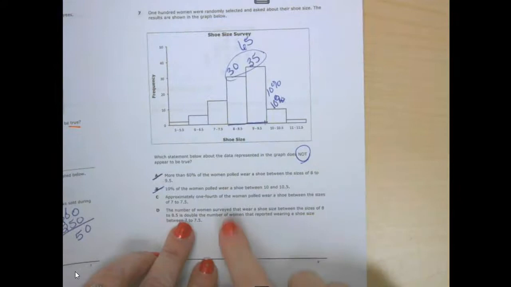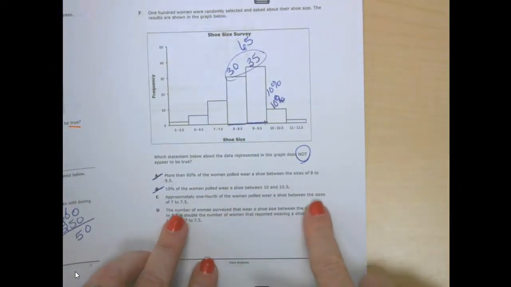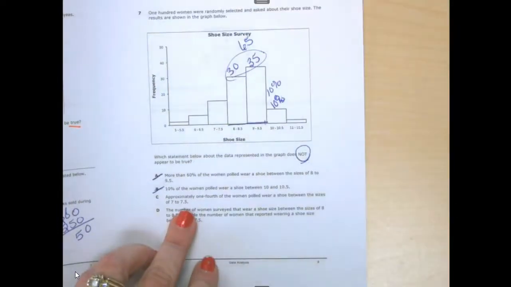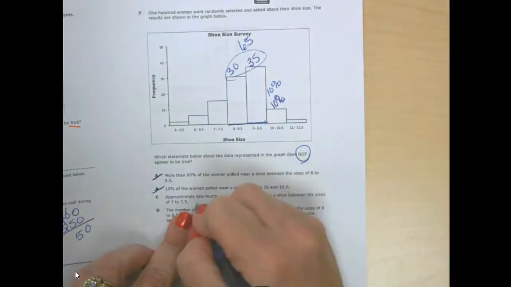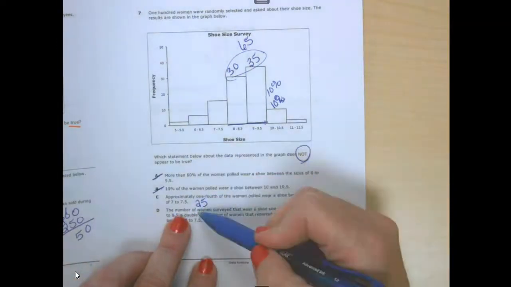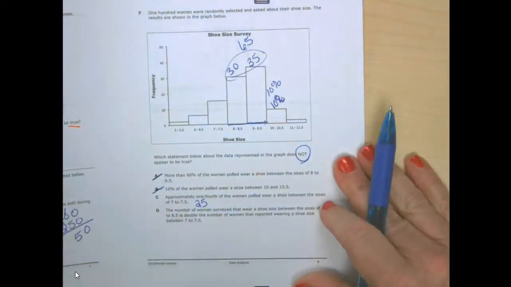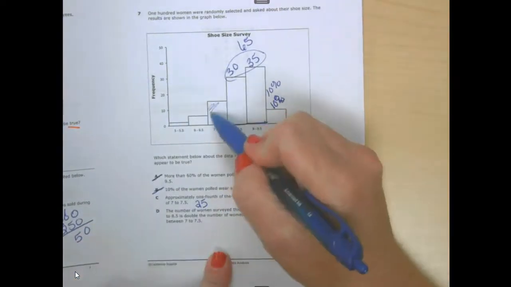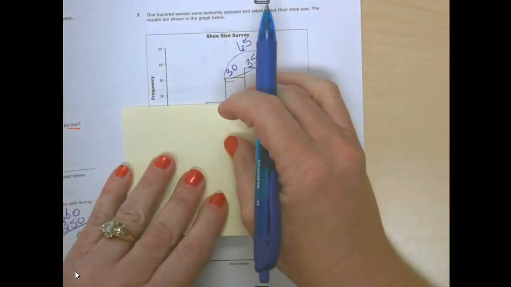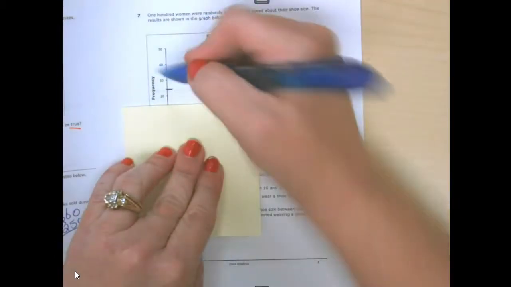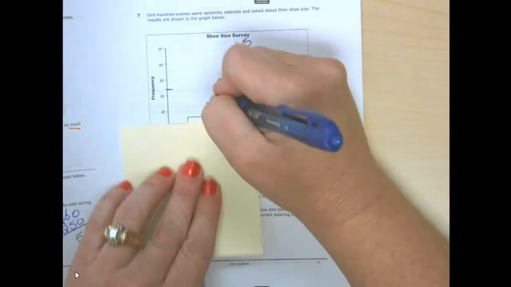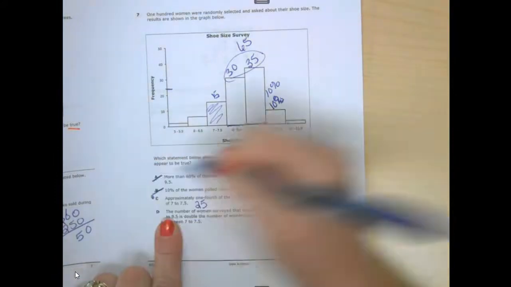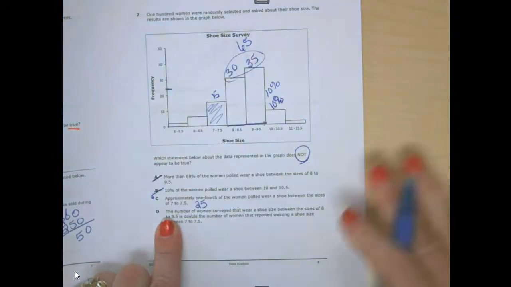Approximately 1/4 of the women polled wear a shoe size between 7 and 7.5. 1/4 of 100, because it was 100 women, is 25. So if this is 25, that one is true. So if we look at 7 to 7.5, which is this section, is it past the 25? No, this is probably about 15. So this is not true. So that might be our answer. So let's look at the next one.